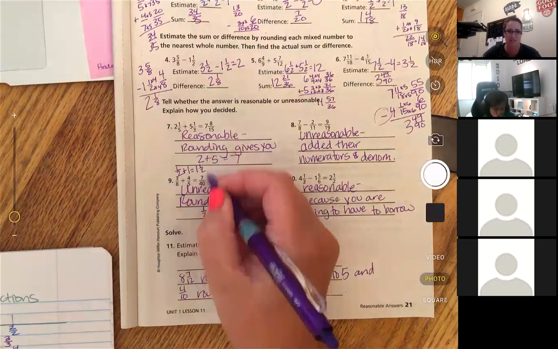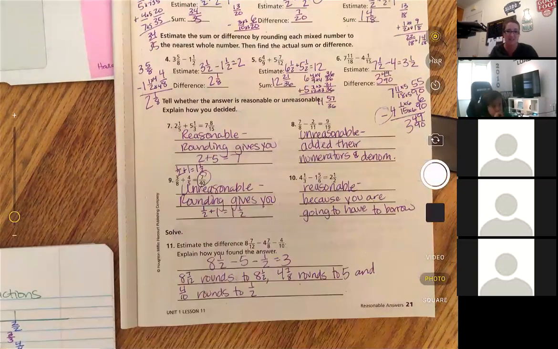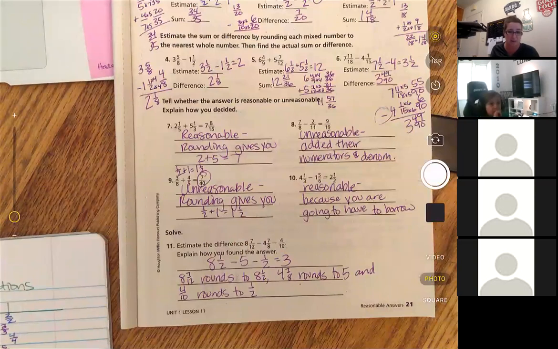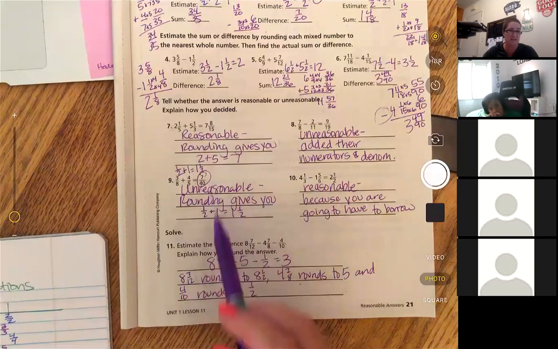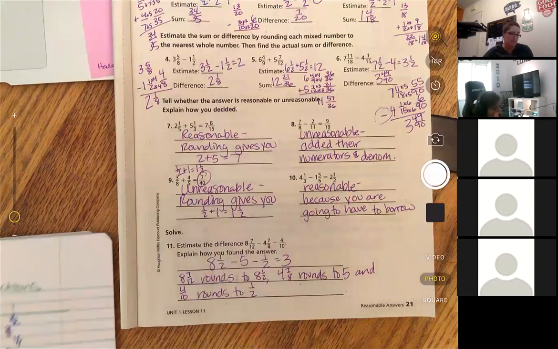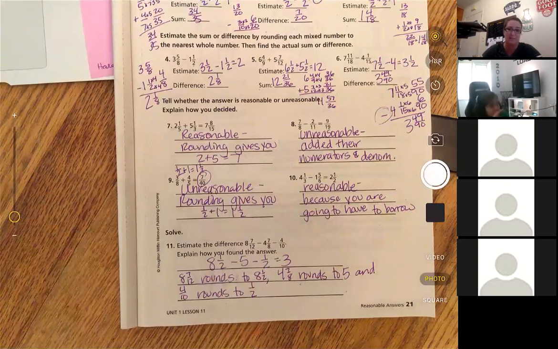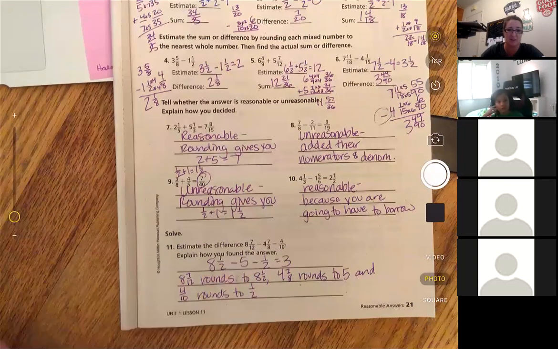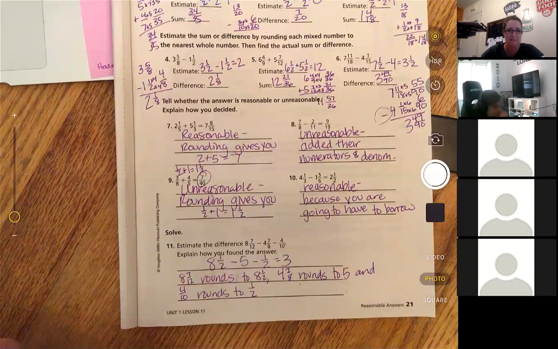But look at the answer that they had. They had an answer that is really closer to 0. So it's unreasonable because their answer isn't anywhere near what their answer should be. Their answer should be more than 1. But the answer they got is closer to 0. It's not even very close to a half. Okay. Any other questions on homework, guys?